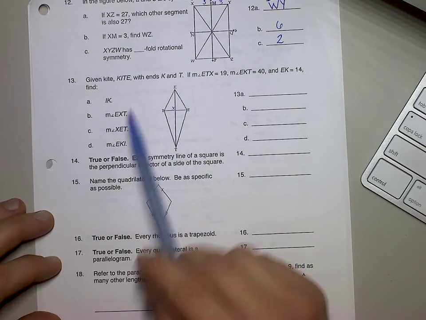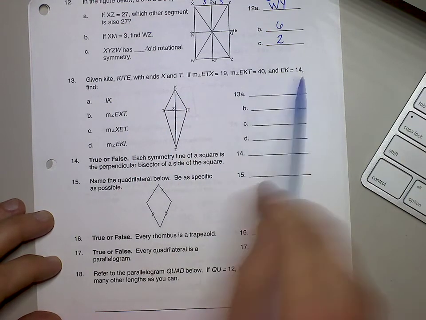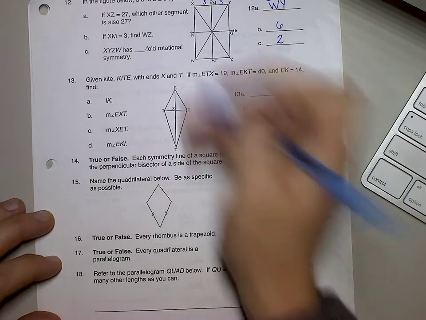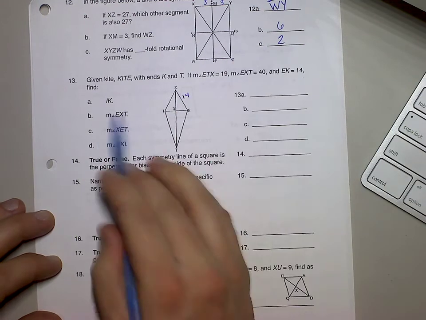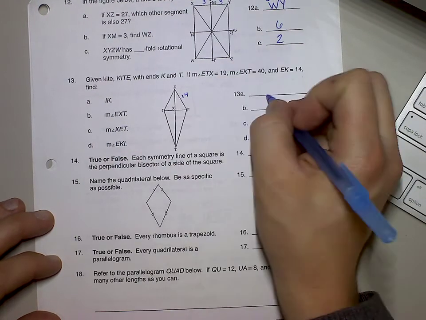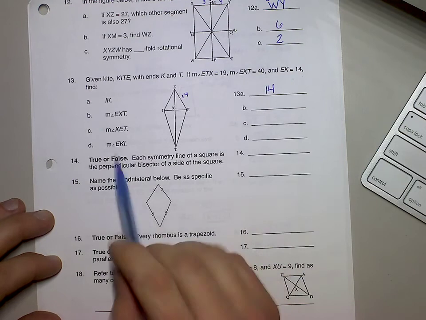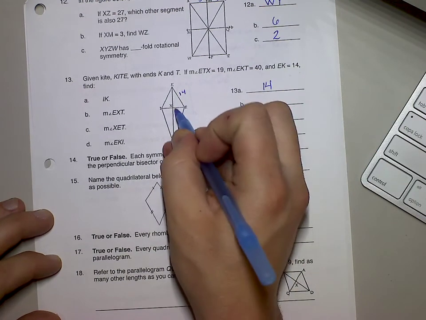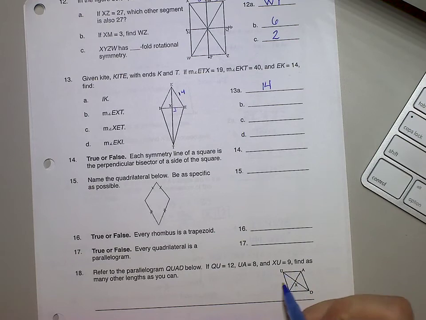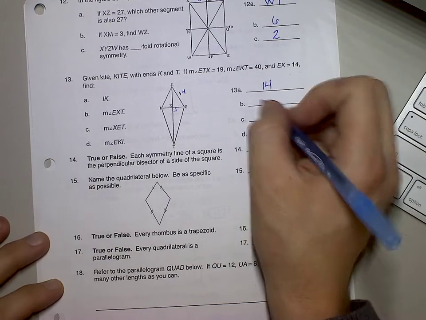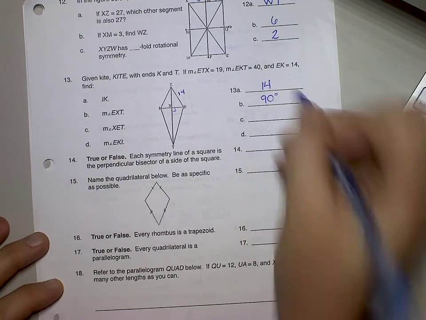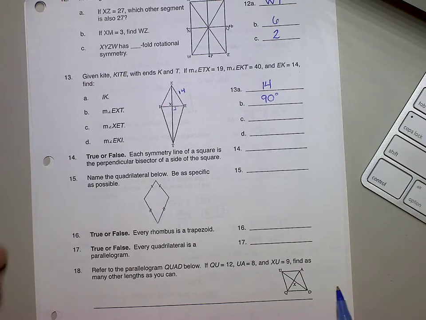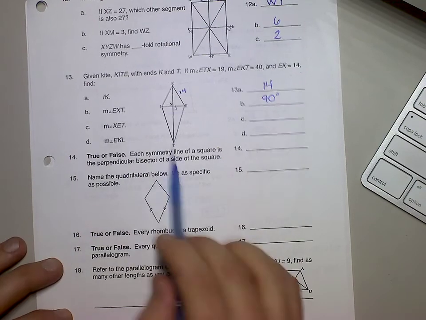Okay, next one we're going on to a kite. You're given some information up here. We know that EK is 14, that's given. First thing we want is IK. Well, given a kite, those are the same, so that's 14. We want EXT. EXT is this angle right here, and just like a rhombus, in a kite the diagonals meet at a 90-degree angle, so that is a 90-degree angle there at EXT. I think I said EK, I meant EXT.